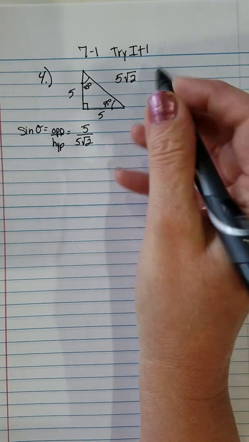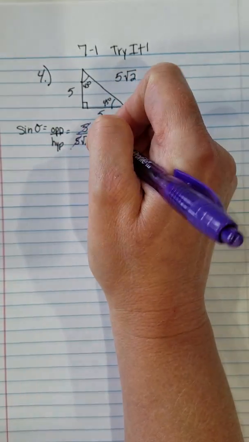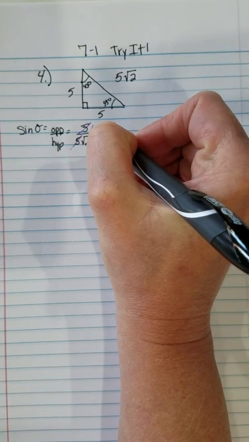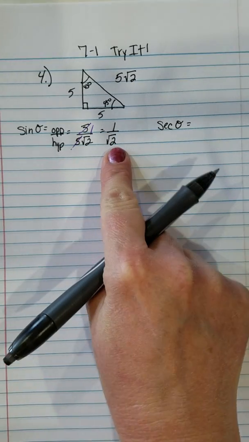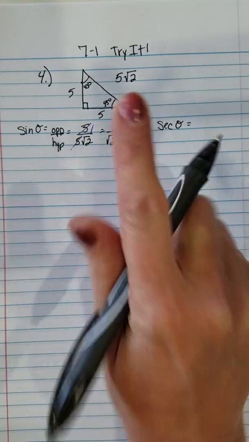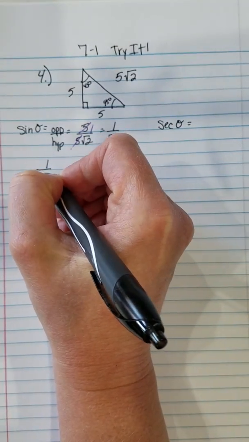Okay, I should have left more room here. Remember, these 5s, we can reduce this out, which leaves me with 1 over the square root of 2. Okay, we don't ever want to leave a radical in the denominator. I'm just going to scoot this down over here. We're going to do what's called rationalizing the denominator.